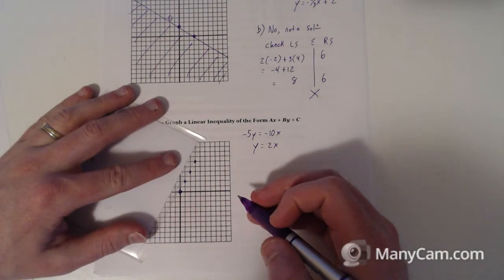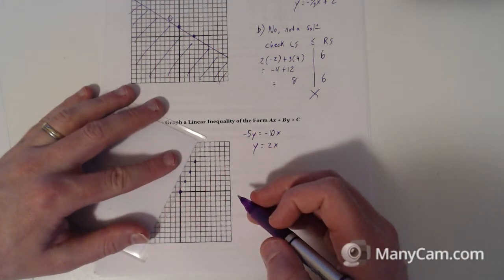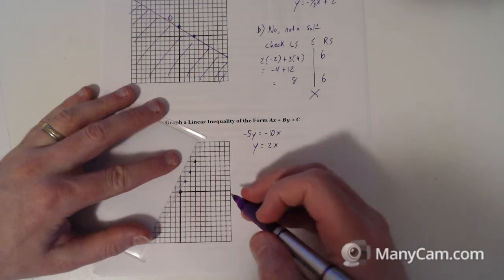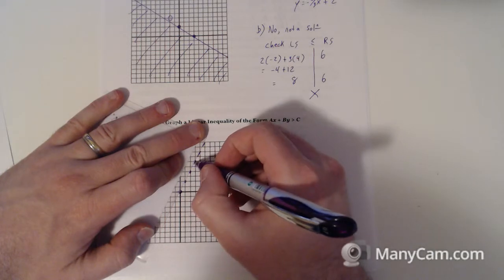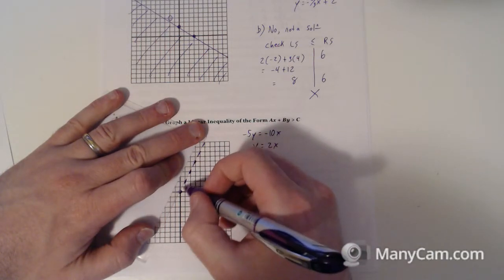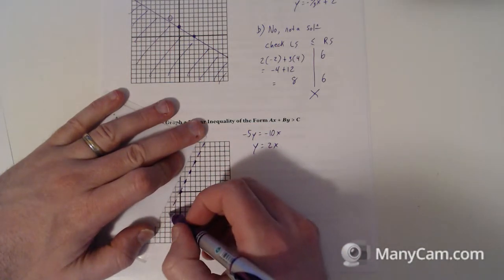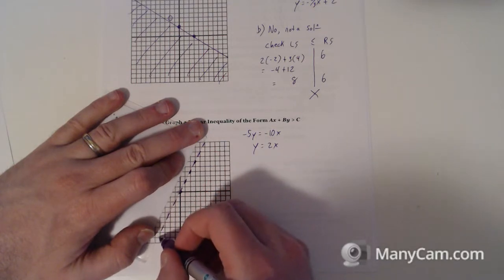Now remember, dotted line this time. It really does matter. I will dock you points if you don't do a dotted line. So, dotted boundary line, and are we going above it or below it?